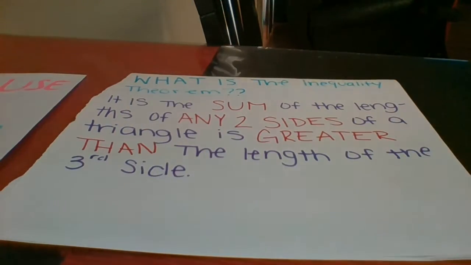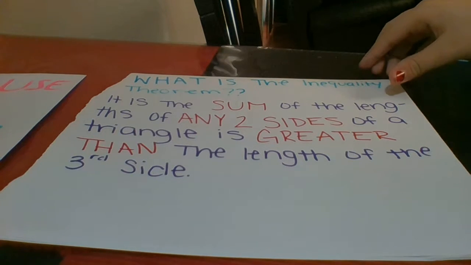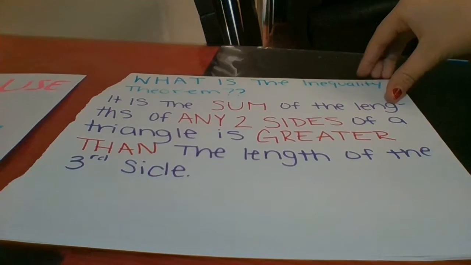So, what is the inequality theorem? Well, it is the sum of the lengths of any two sides of a triangle, and you have to see if those two sides added together are greater than the third side of the three sides on the triangle.